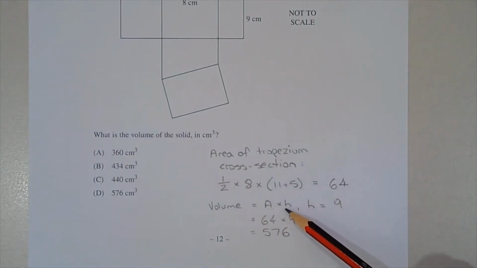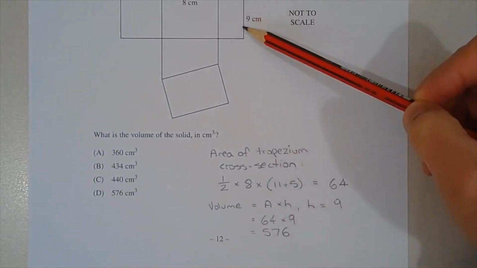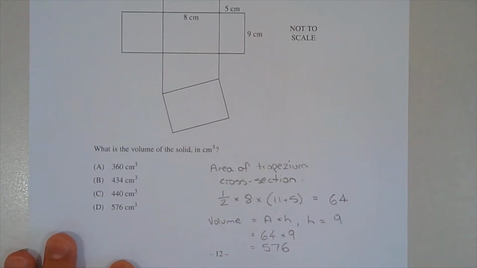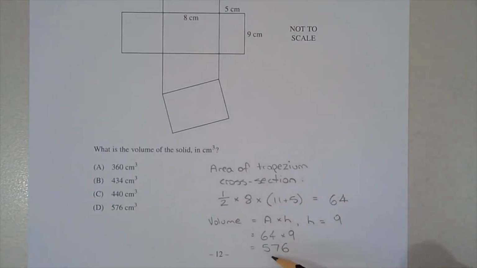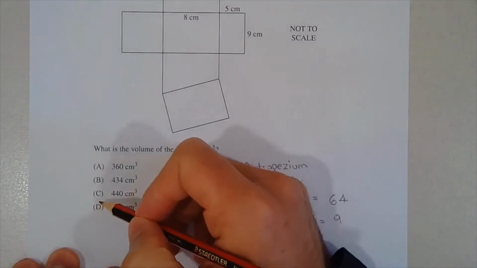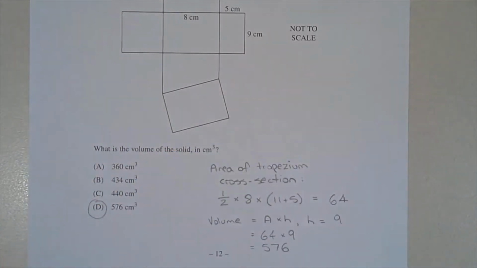multiplying it by the height or the depth of the prism, which is 9 centimeters. And we get 576 cubic centimeters. So it's option D.